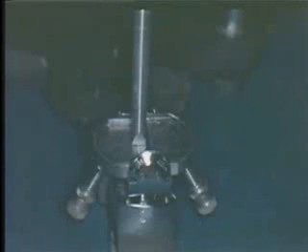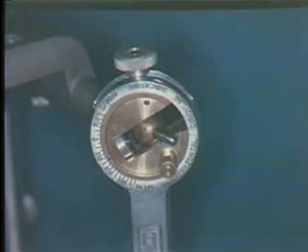Now we'd like to demonstrate to you in the next slide what happens if it's off. In this view we can see what happens to the condylar element if the incisal pin is not centered. It shows that it's not against the anterior part of the anterior wall, so there is an error in that.